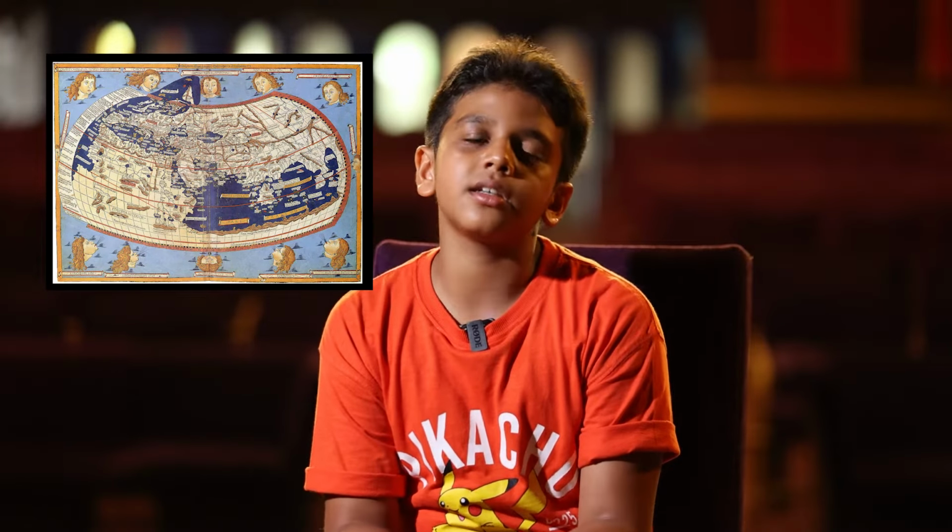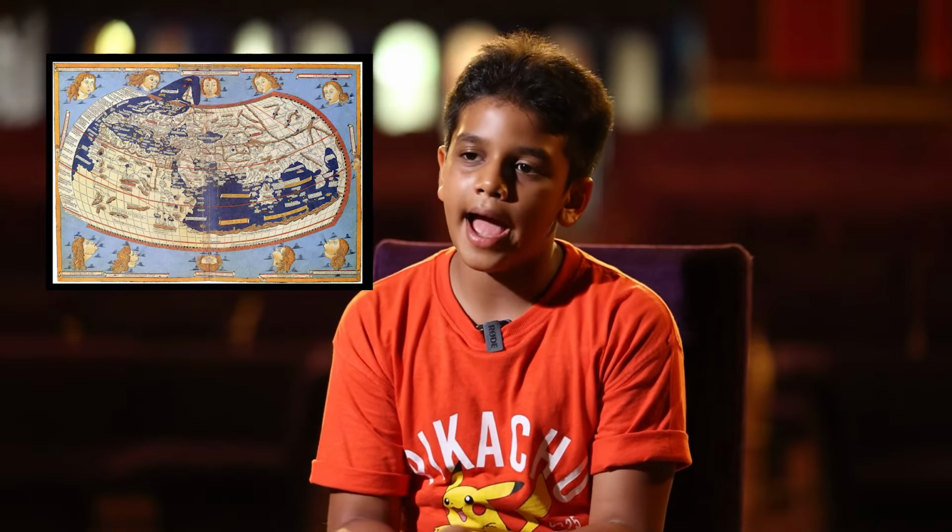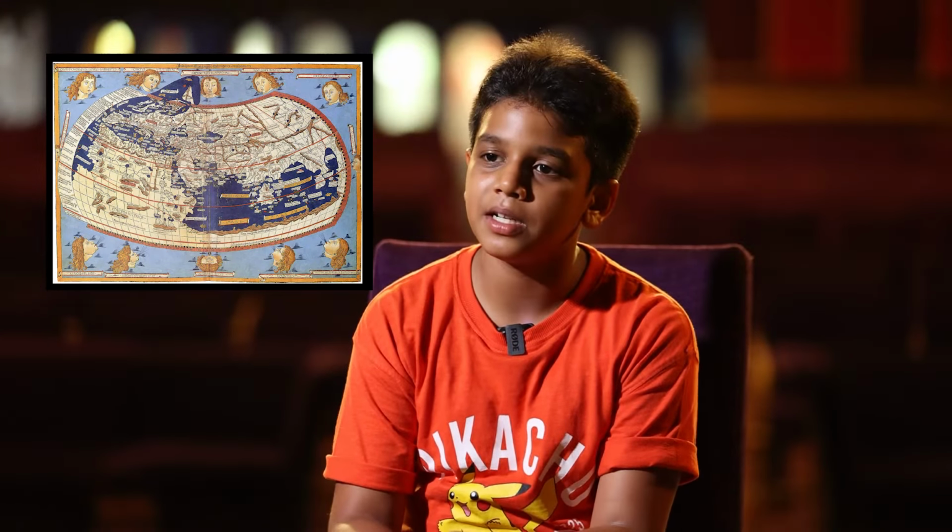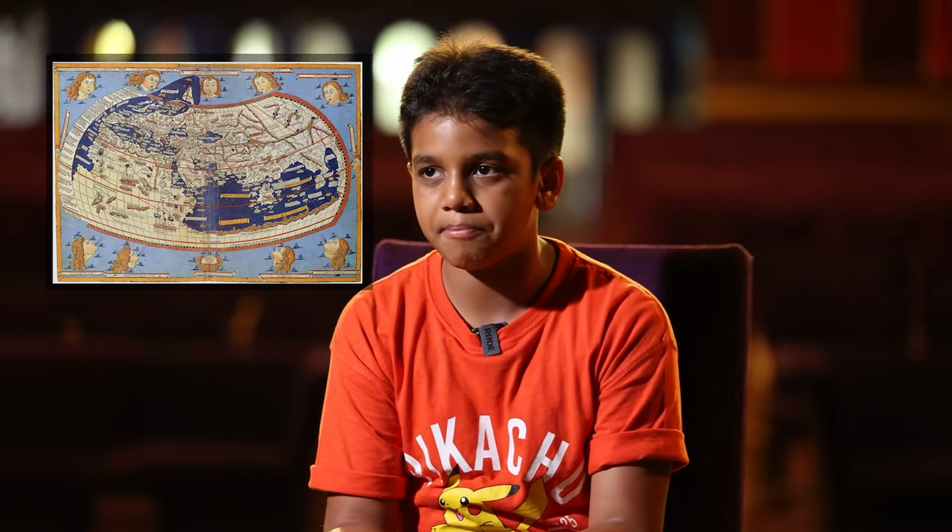Now, this actually helped the lands and the sea routes. It was depicted through these maps, which actually helped in the science of making maps. Now, this science is called cartography. That's where you make maps and see around the world and make the map.